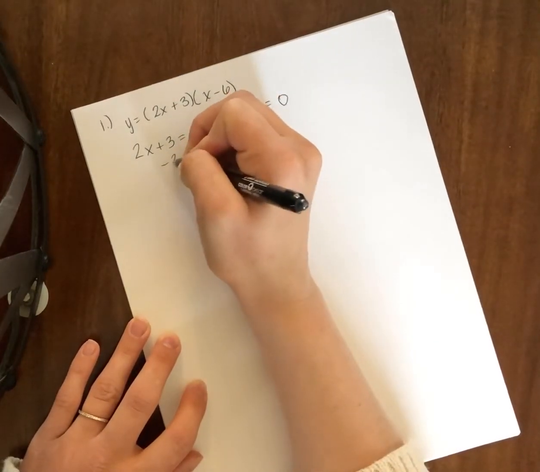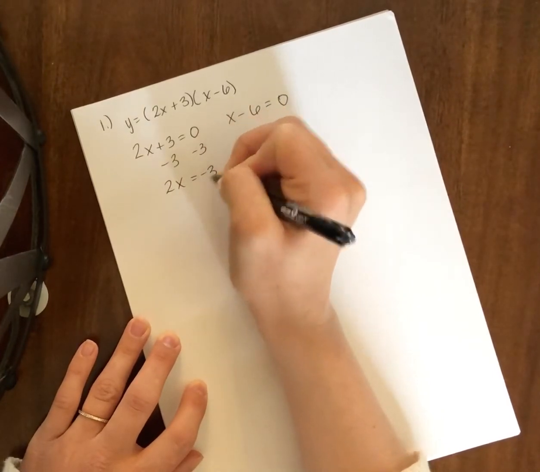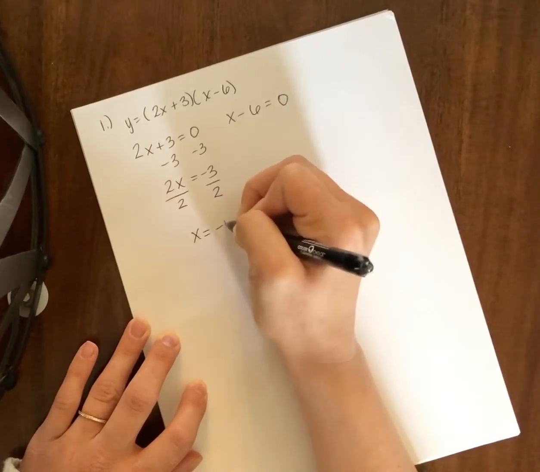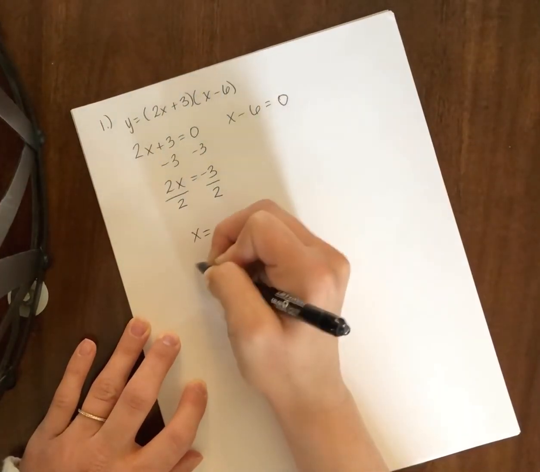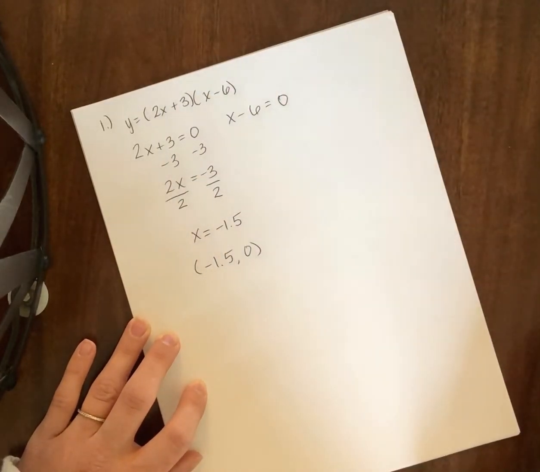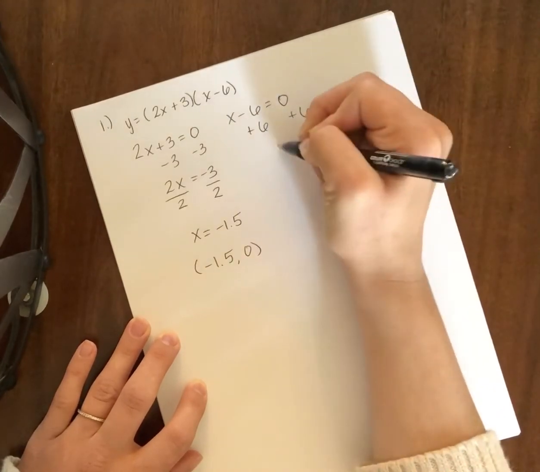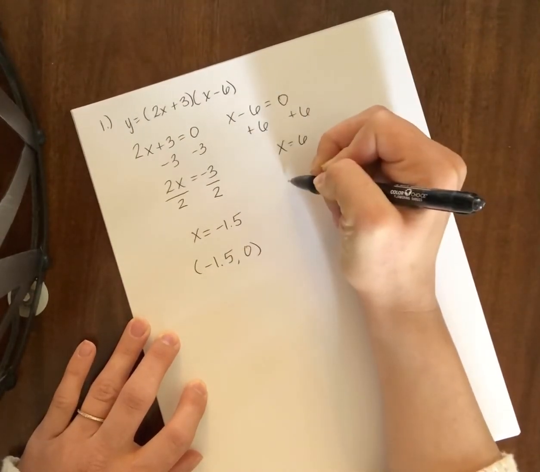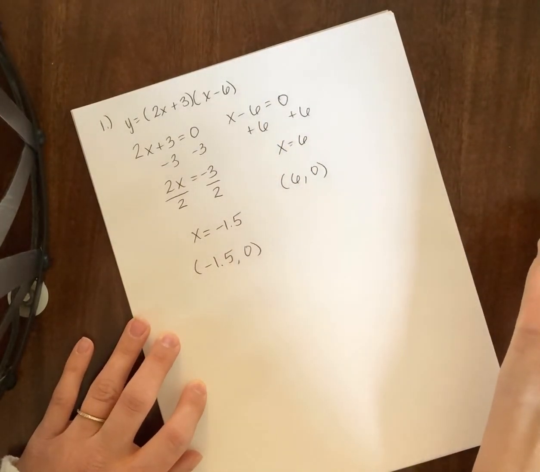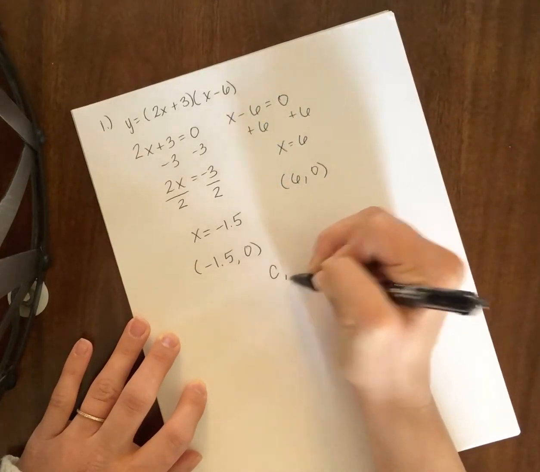Here we're going to subtract 3. So I have 2x equals negative 3, divide by 2. So x is equal to negative 1.5. So one of the x-intercepts is negative 1.5 comma 0. Okay. Over here we add 6, a lot quicker. So x equals 6. So this x-intercept would be 6 comma 0. So for number 1 on the Google quiz, you should have had choice C comma D.